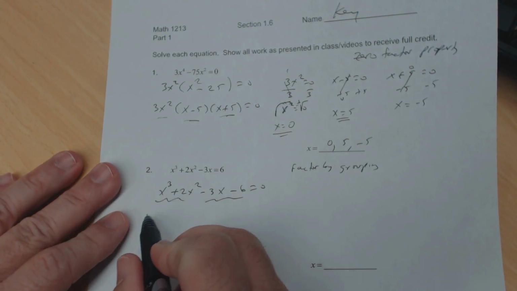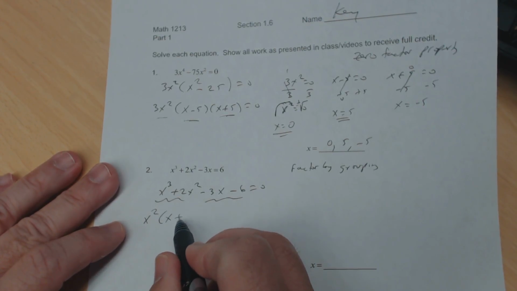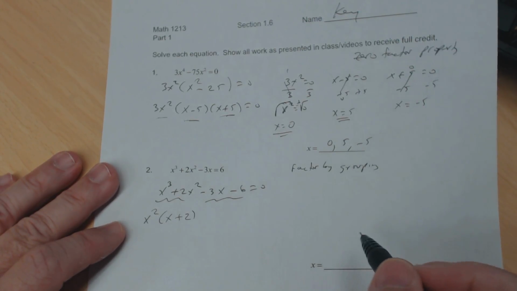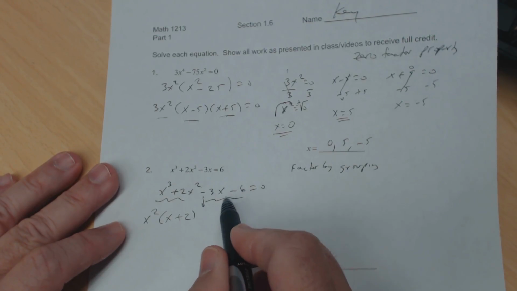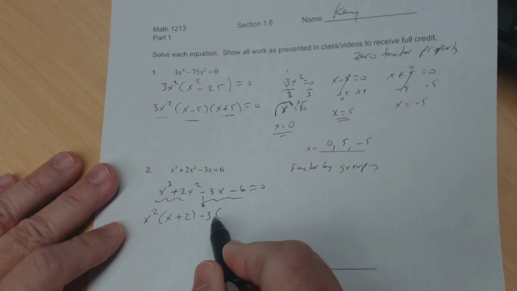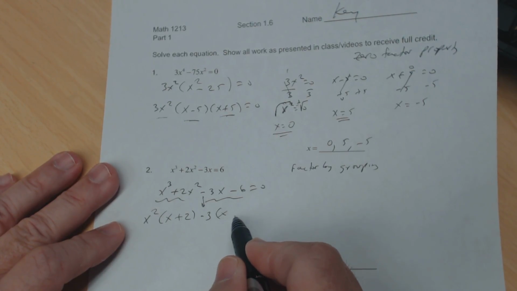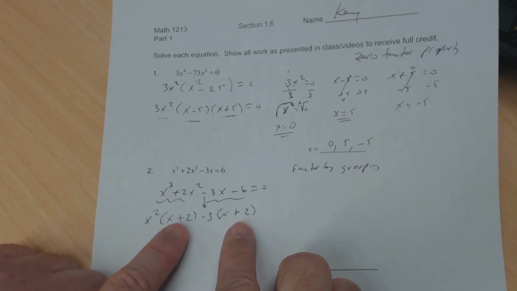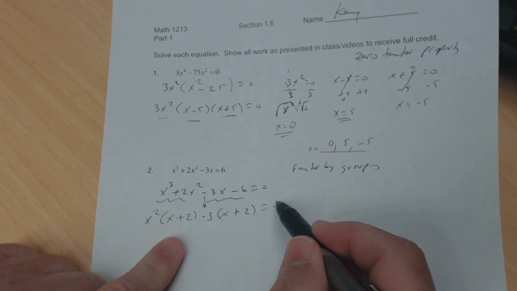From the first group, I can factor out an x squared, and I'm left with x squared times x is x cubed, plus x squared times 2 is 2x squared. From the second group, I can factor out a negative 3. And I'm left with negative 3 times x is negative 3x. Negative 3 times a positive 2 is a negative 6. And hopefully what you have here should be the same, and they are. And then that's equal to 0.